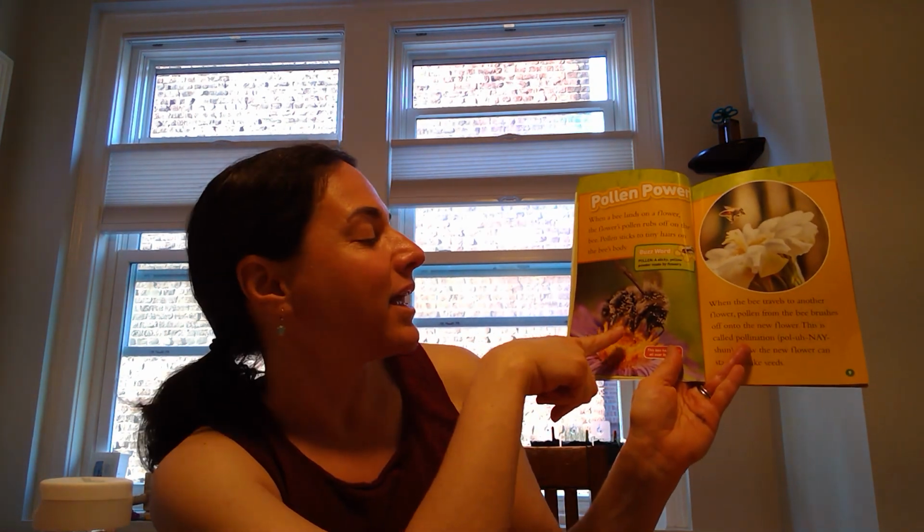Let's say that word 3 times together. Pollination, pollination, pollination. Pollination is when the bee gets sticky pollen on their legs from one flower and brings it to a new flower so that new flower can make seeds, and then seeds can grow into new plants.